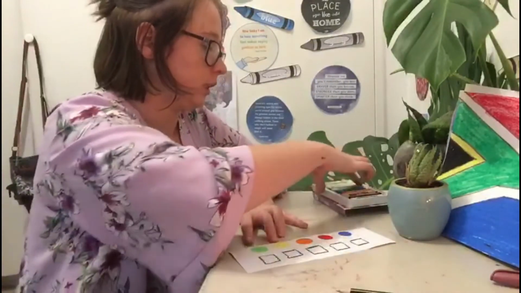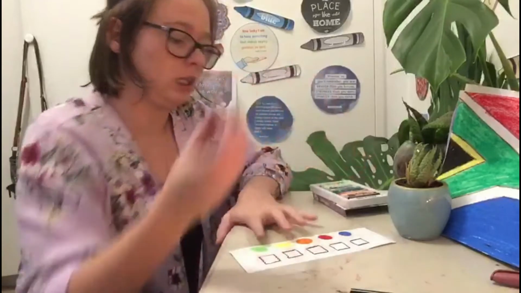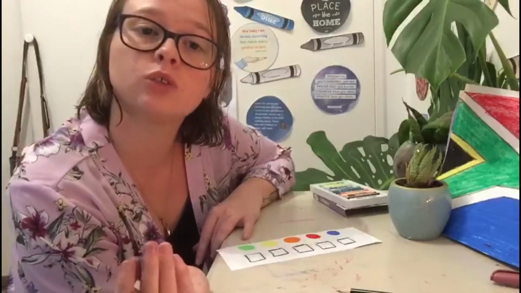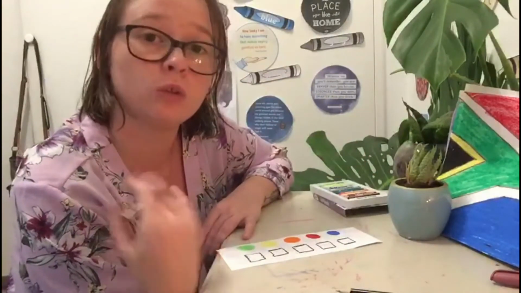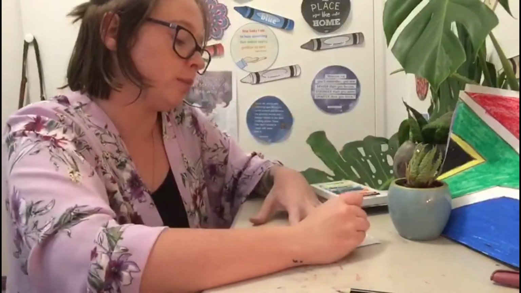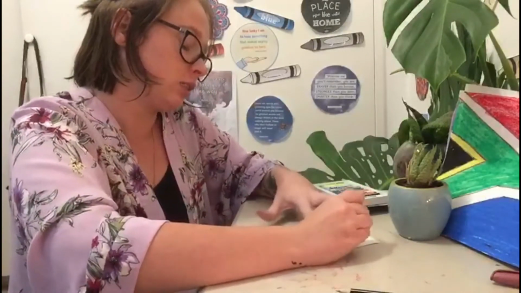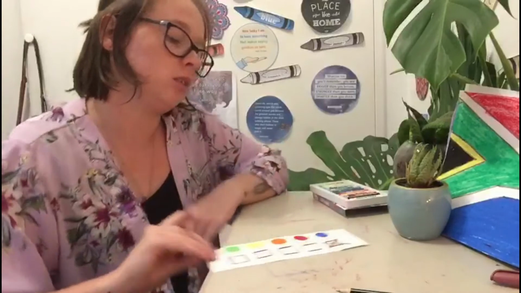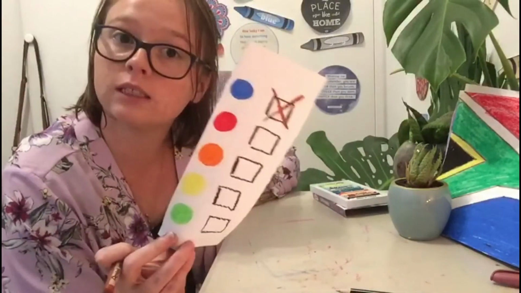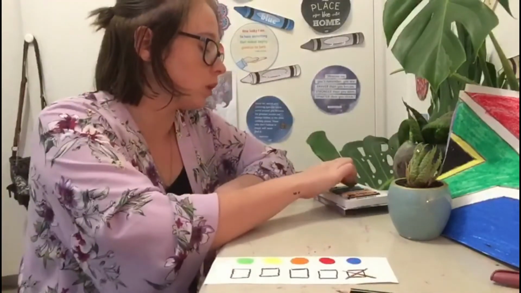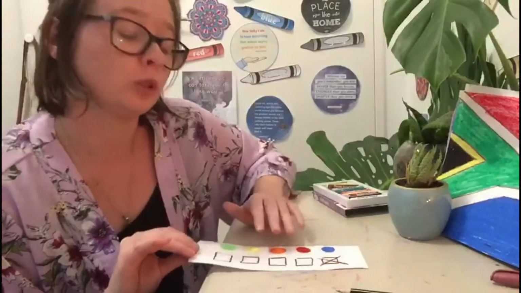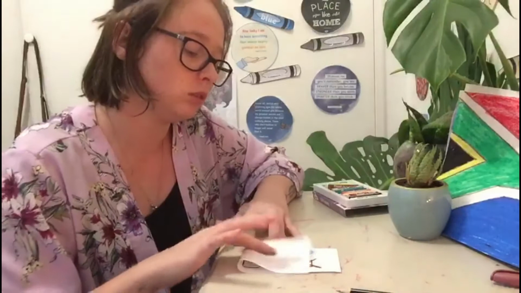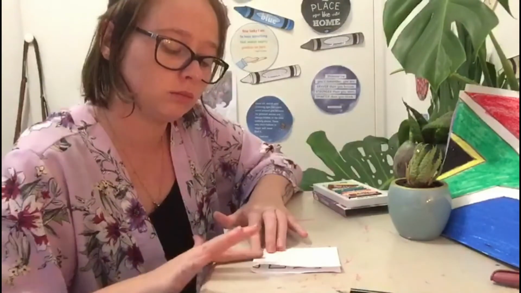Let's take brown. Okay, so now you're gonna vote next to your favorite color. Now you all know my favorite color is blue, so I'm gonna put a big X next to my blue, and that's how you vote. Now when you vote, you have to keep it a secret. You can't let anyone see what you're voting. And then when you're done, you fold it up and you put it somewhere so that it can be counted later.